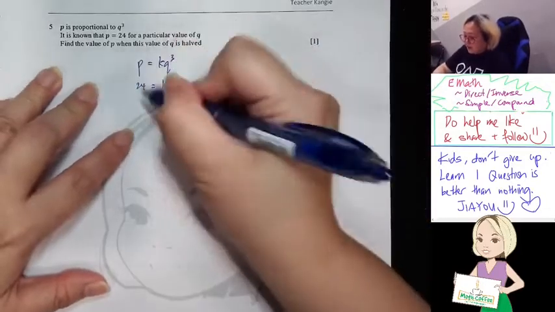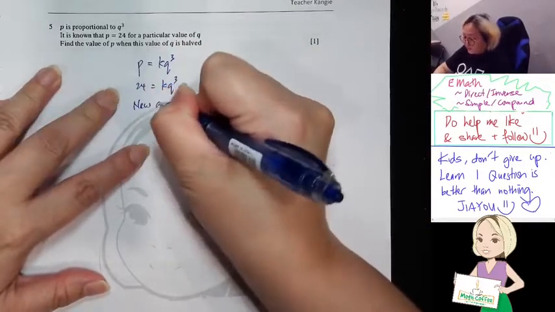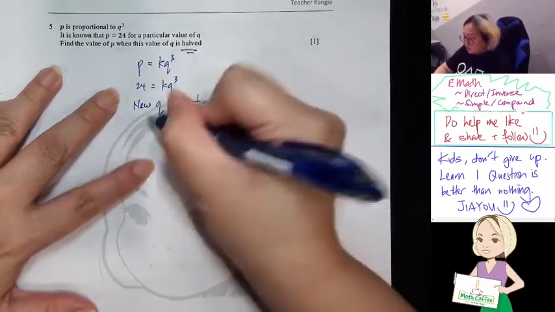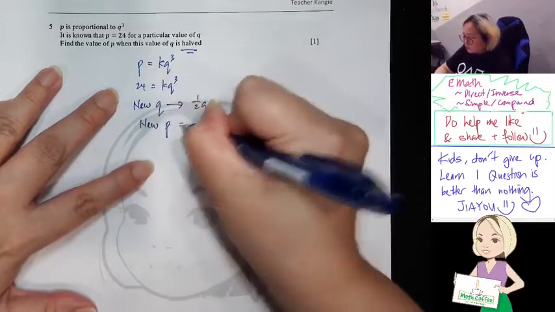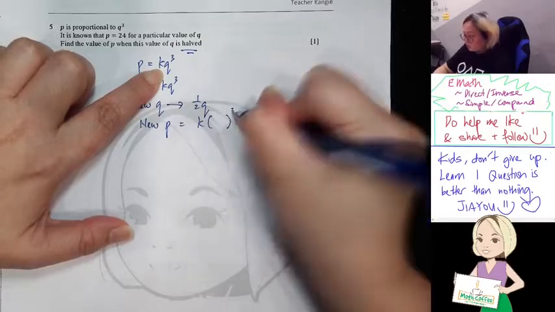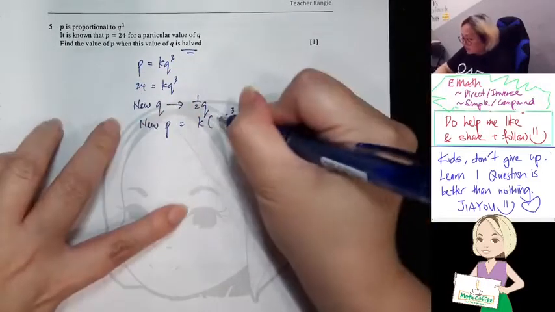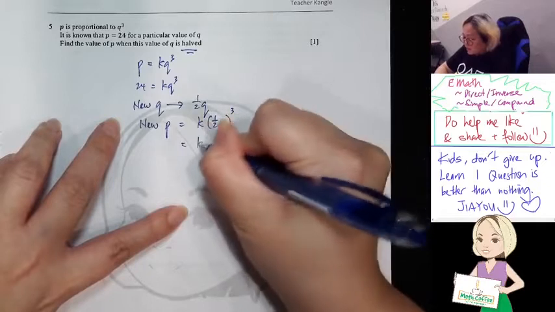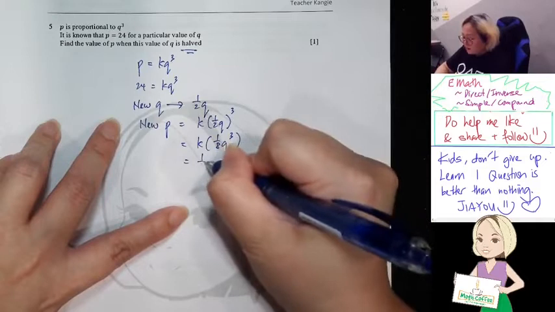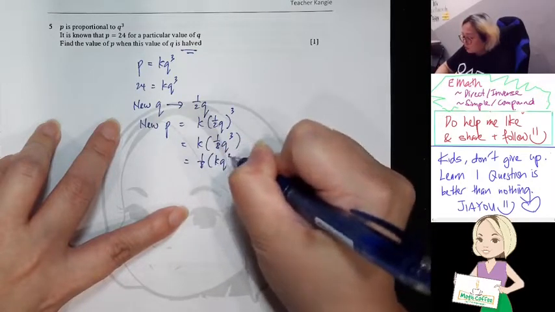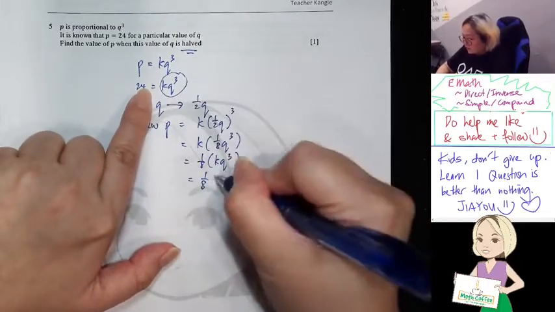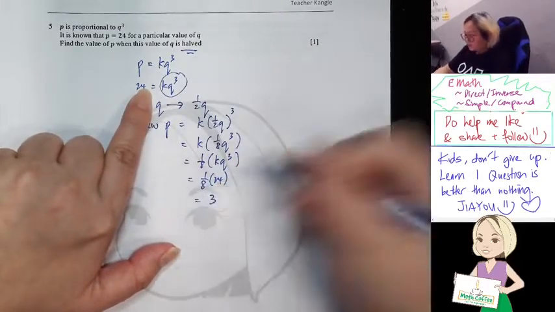Okay, so now I find my new Q. Because it is half, it's half Q. So let's find my new P. It will be KQ cubed, correct? Throw the half Q inside. So you have K times 1 over 8 Q cubed. Again, shift it: 1 over 8 multiplied by KQ cubed. Sub in this value, which is 24. So it's 1 over 8 times 24. That gives you 3.